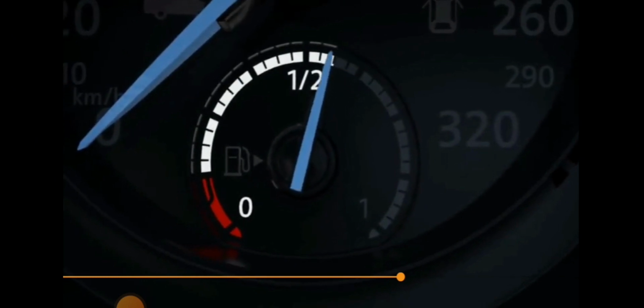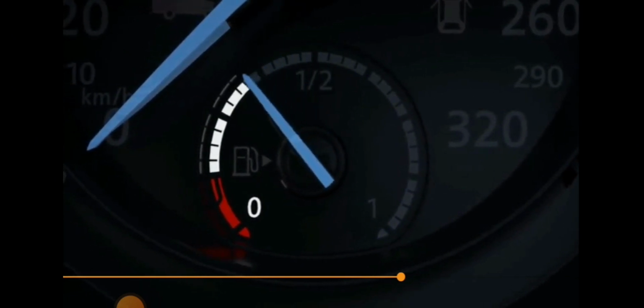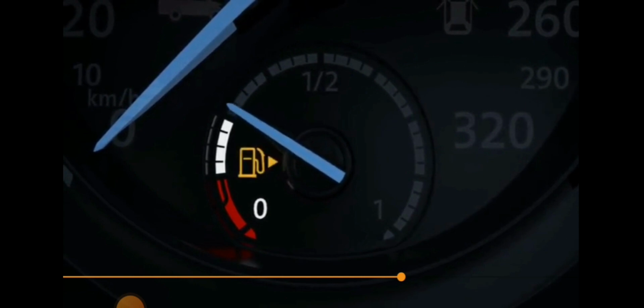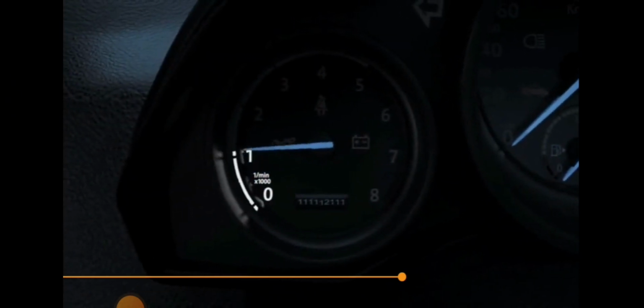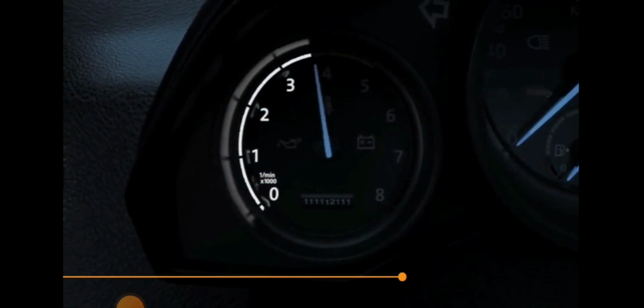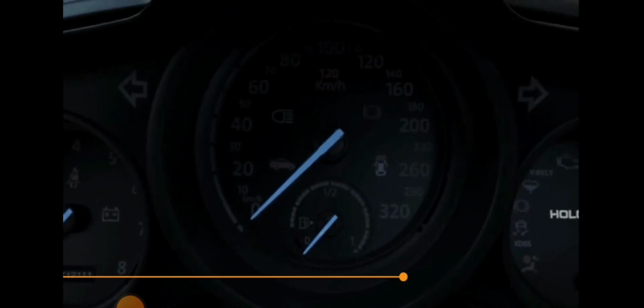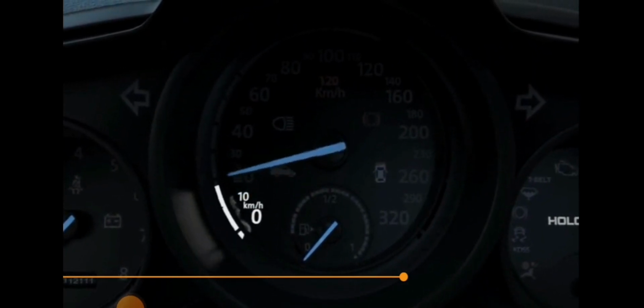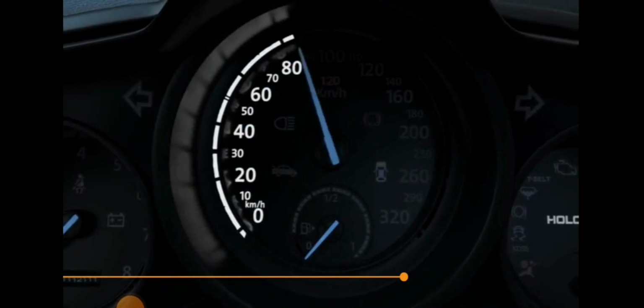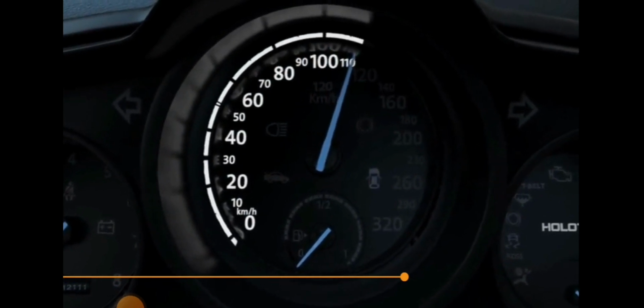Fuel quantity in the fuel tank indicator. The fuel quantity should not be less than a quarter. Engine RPM indicator. It should not exceed 5,000 rounds per minute. Vehicle speed indicator, speedometer. The speed should not exceed 120 kilometers per hour. Mileage indicator. The periodic maintenance should be performed according to the mileage reading.